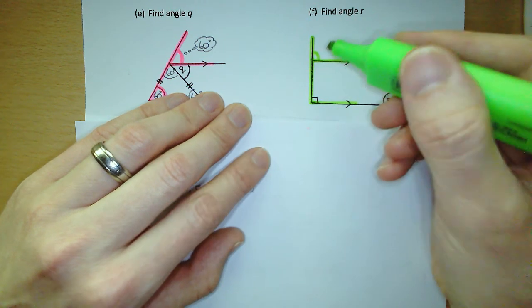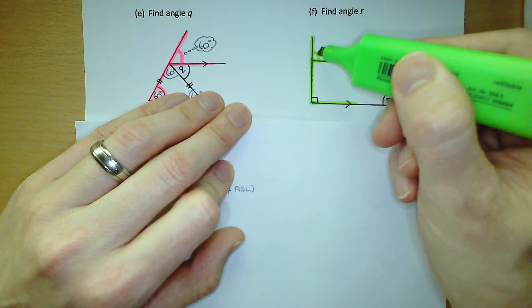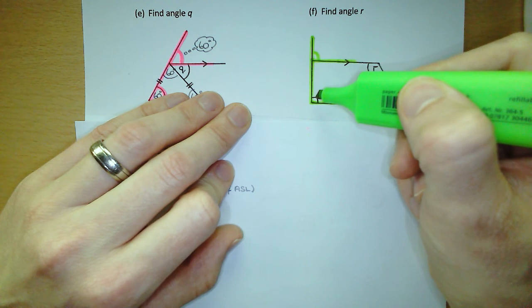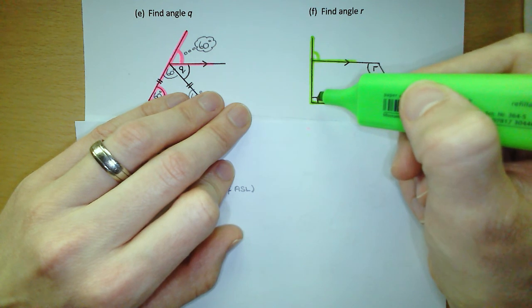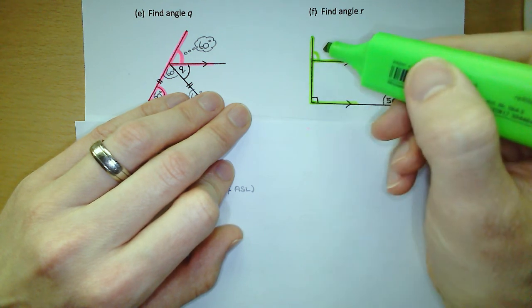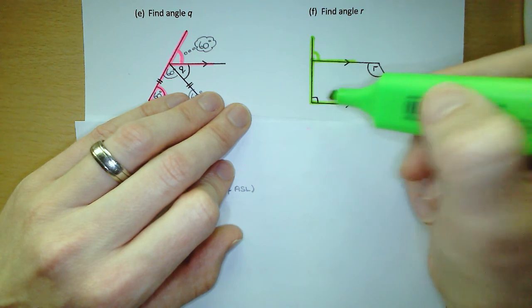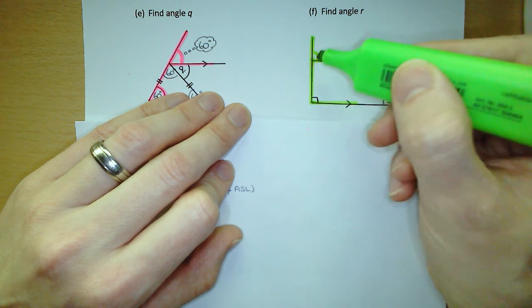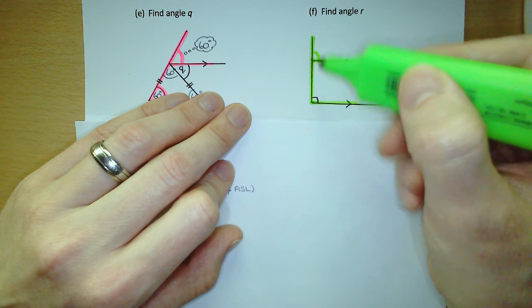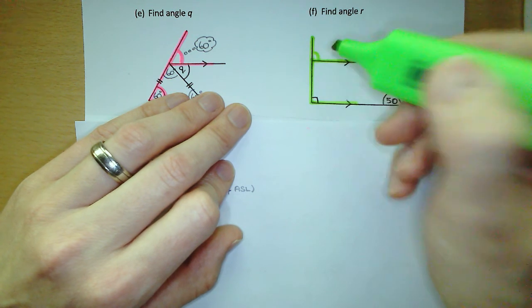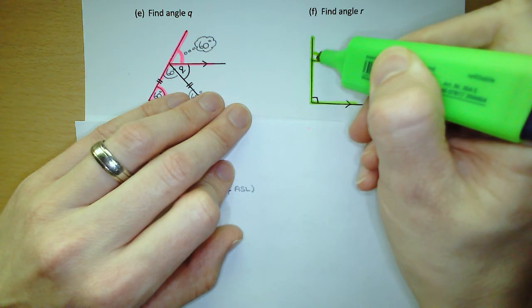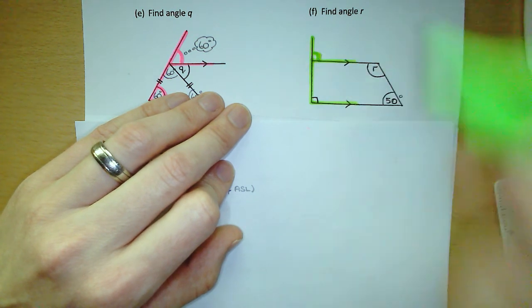So what that means is that the angle up here and this 90-degree angle are exactly the same because they lie inside the letter F, they lie at the joints of the F, and they both lie on the same side of each parallel line. They both lie above it.